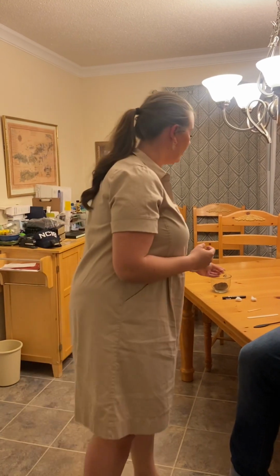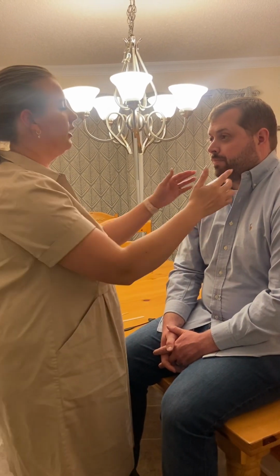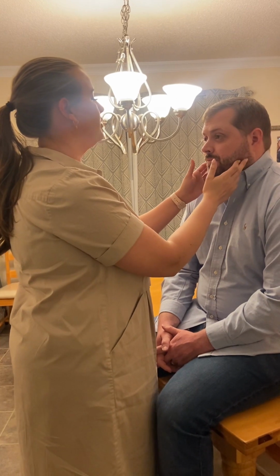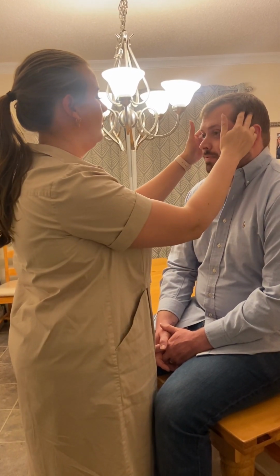Next is cranial nerve 5, which is trigeminal. I'm going to begin by having the patient bite down. I'm going to palpate the masseter muscles as well as the temporal. Movement is equal and strength is equal bilaterally.